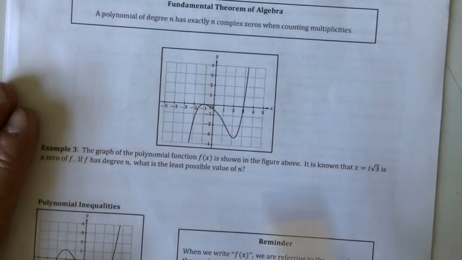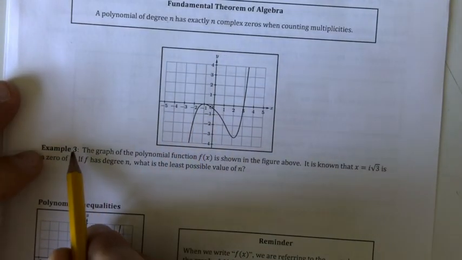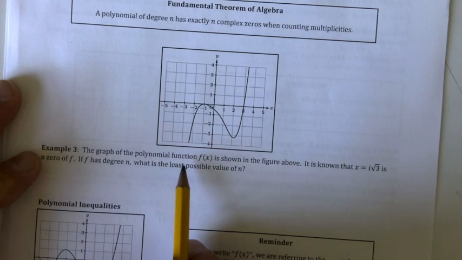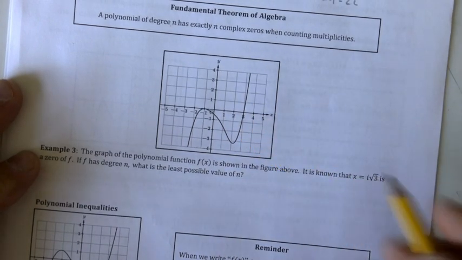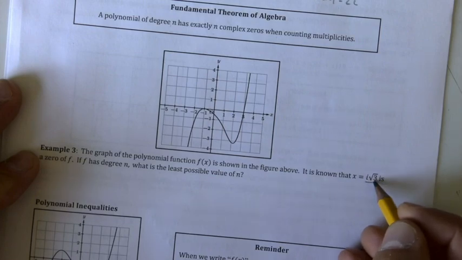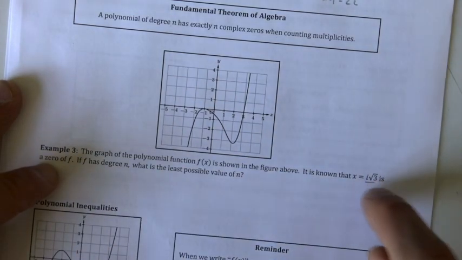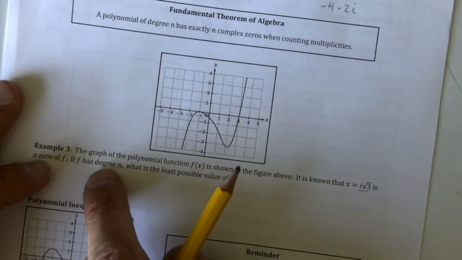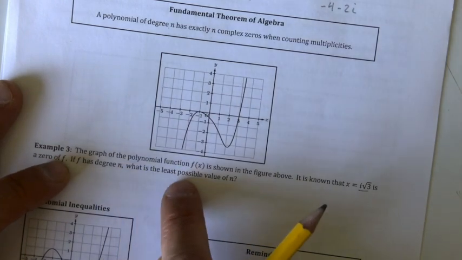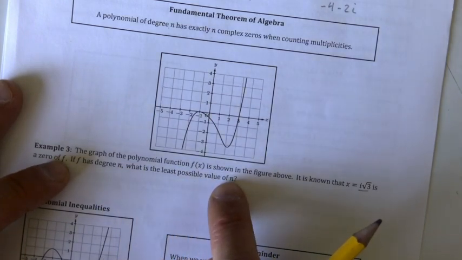So let's look at an example here where it says the graph of the polynomial function is shown. We know that x equals i root 3 is a 0. So we know that there's an imaginary solution here. If f has degree of n, then what is the least possible value of n?